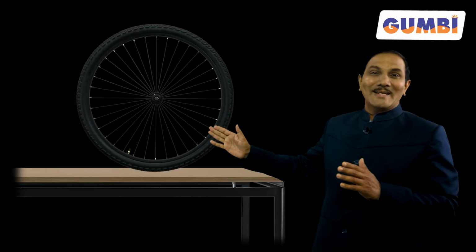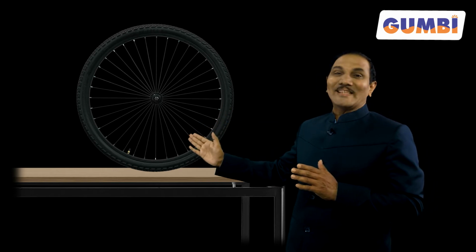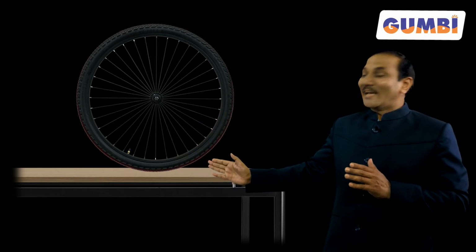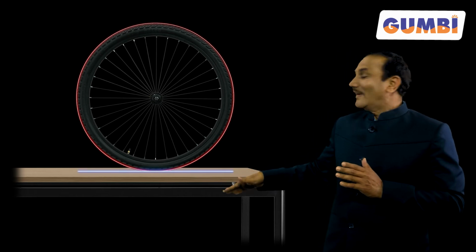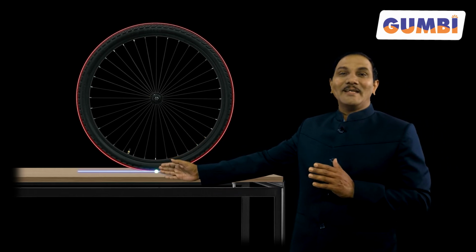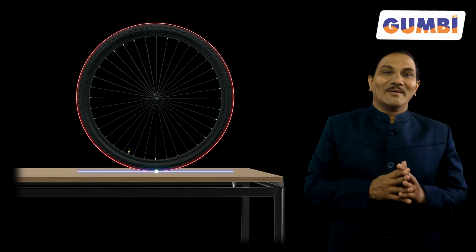Let's use the tire now. The tire of the wheel is touching the table. That is, the circle is touching the line. We can say this is the point of tangency or the point of contact.